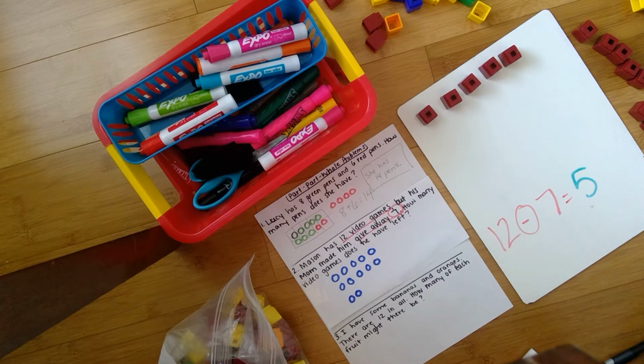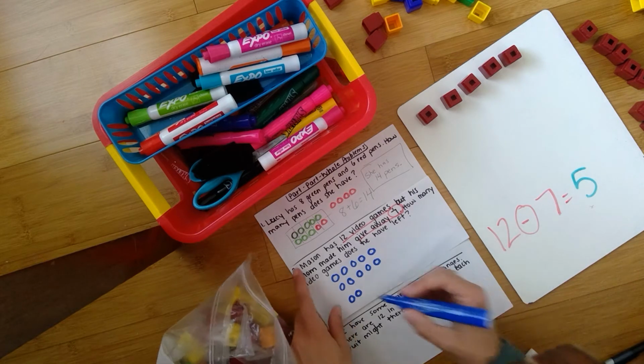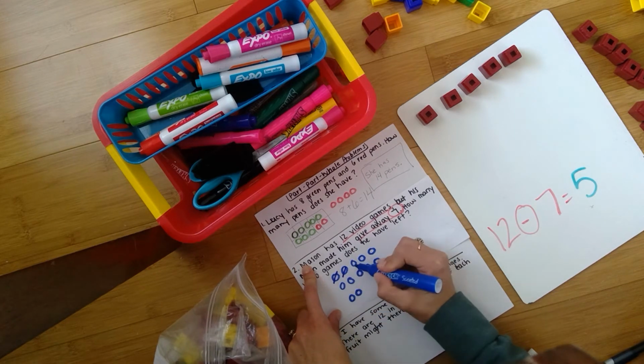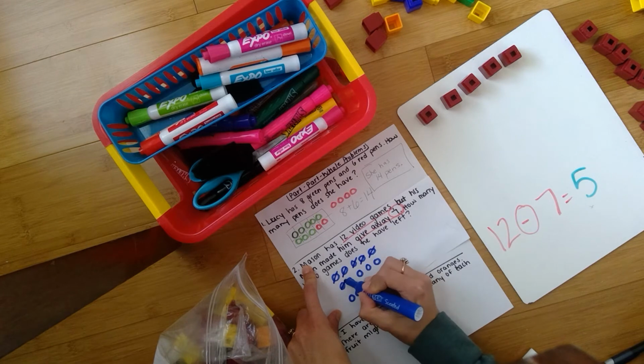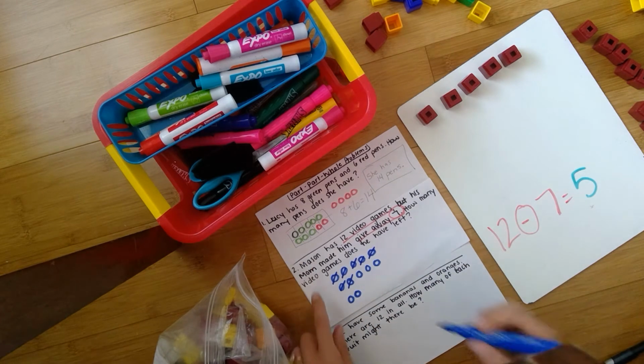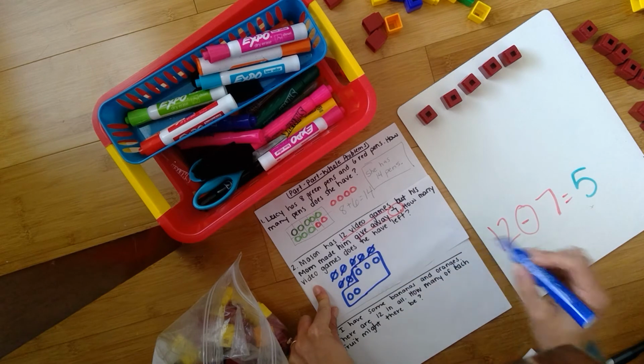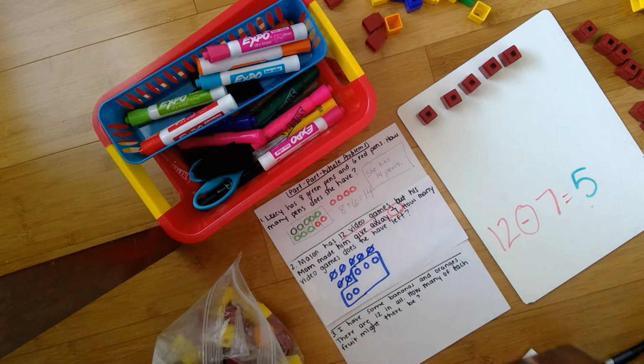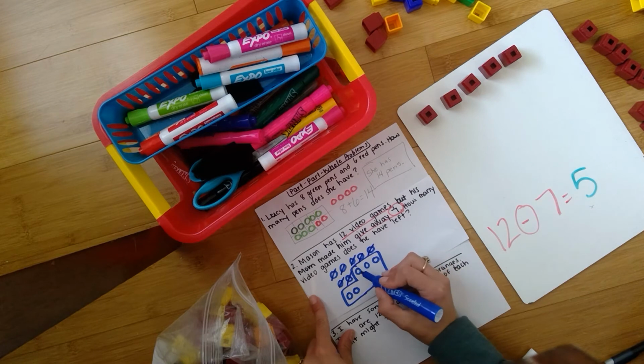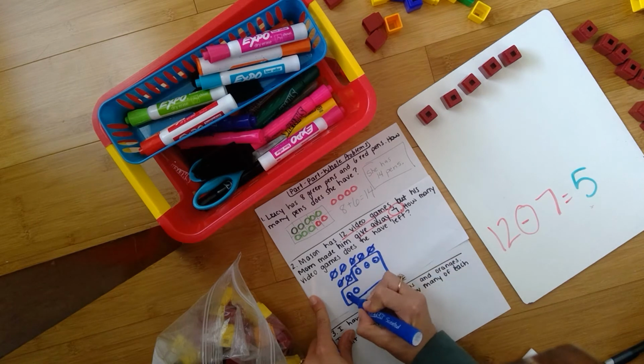Now, remember, I'm taking away 7. So all I'm going to do is cross out 7. So I'm going to cross out 1, 2, 3, 4, 5, 6, and 7. So now what I have left should be 5 from what we figured out over here. So let's check. 1, 2, 3, 4, 5.